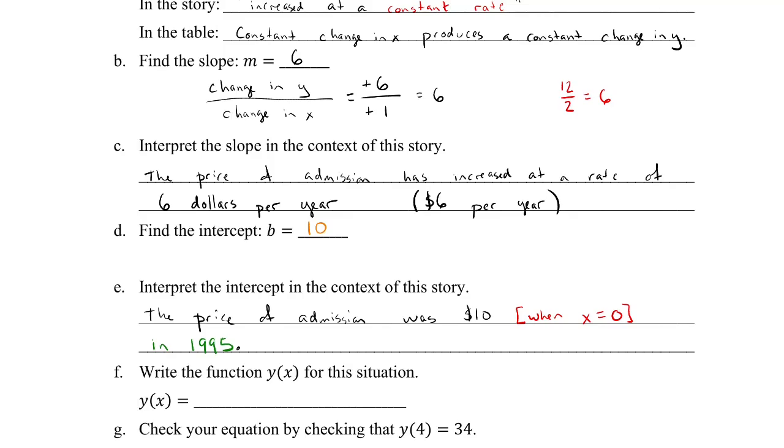Okay, and now we can write our function because we know our slope. That's 6. That's the value of m. So 6x plus 10, that's the value of b. That's our equation in slope-intercept form. Once we know the slope and the intercept, we can just write down the equation.